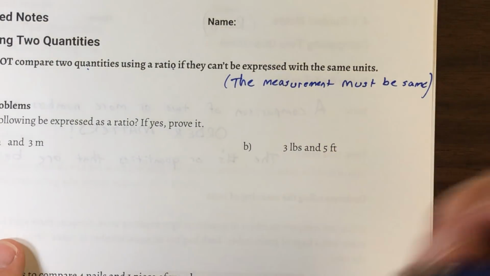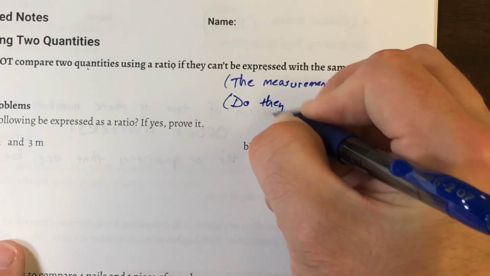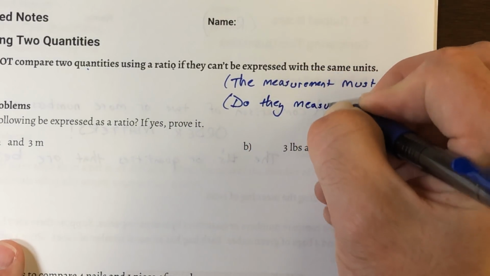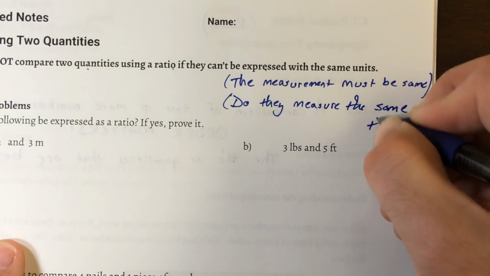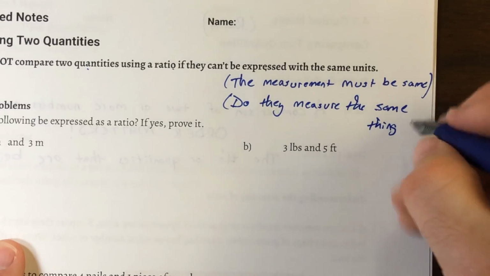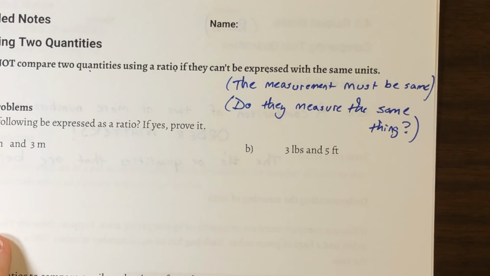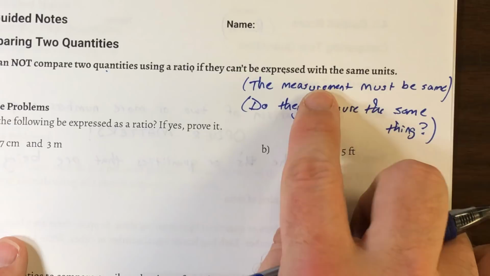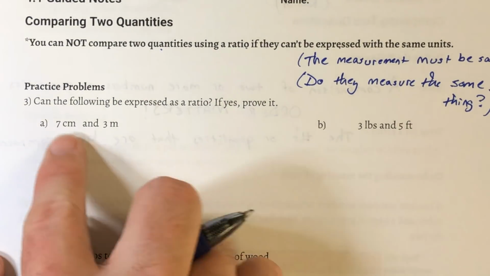What does that mean? That means, do they measure the same thing? So, do they both measure distance? Do they both measure volume? Do they both measure mass? If they do, then they can be expressed as a ratio. But make sure the measurements are the same. So let's do an example to explain what I'm talking about.